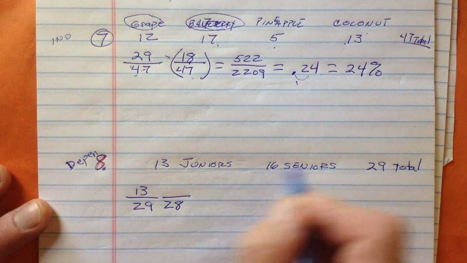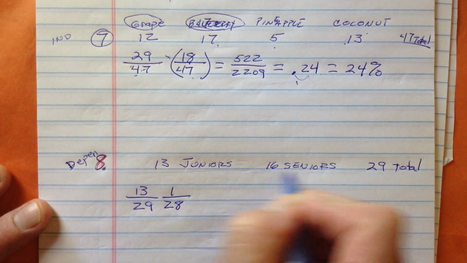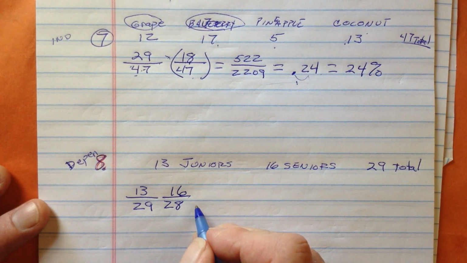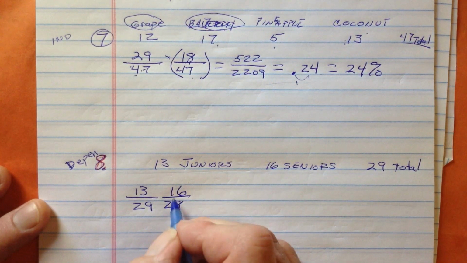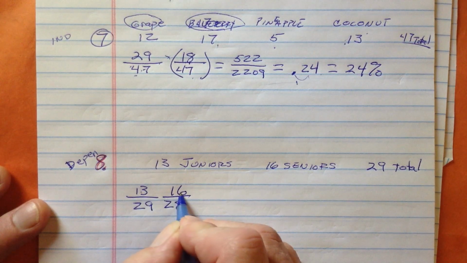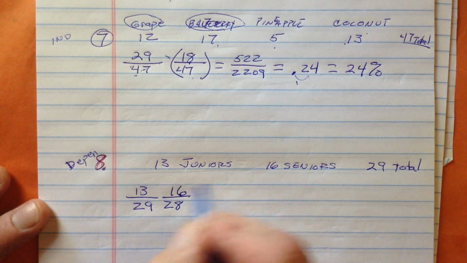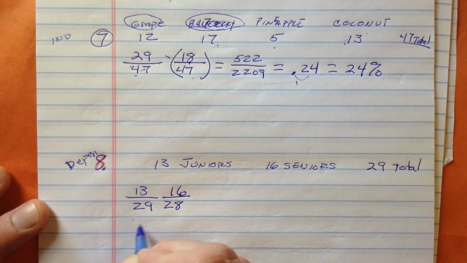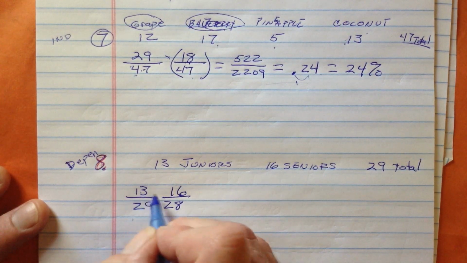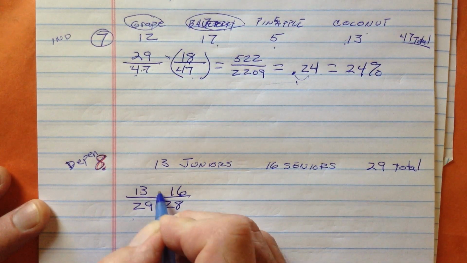And again, I don't know which one got pulled, a junior or senior, so I'm seeing the chances of having the senior. Okay? And people go, well, how about putting the 16 over here and then the 13? Well, since we're multiplying, it doesn't matter which one you do first. If I do 16 over 29 and 13 over 28, I'm still multiplying the 13 and the 16. I'm still multiplying the 29 and the 28.